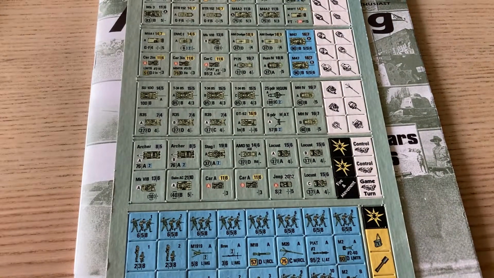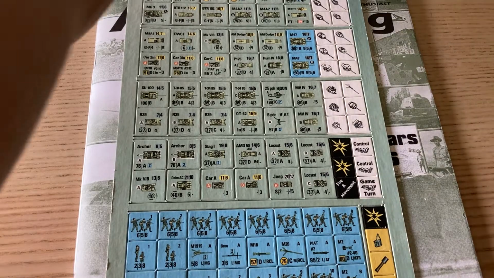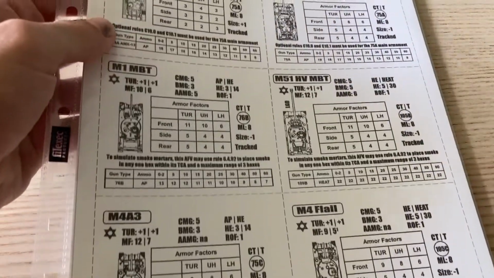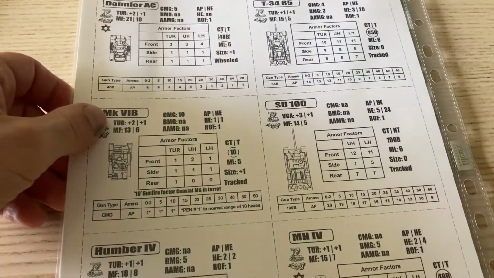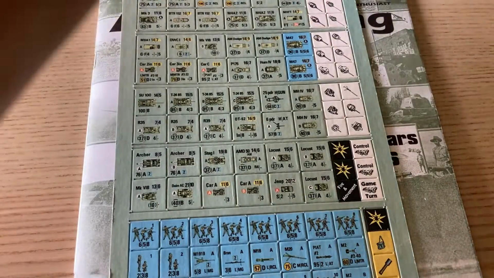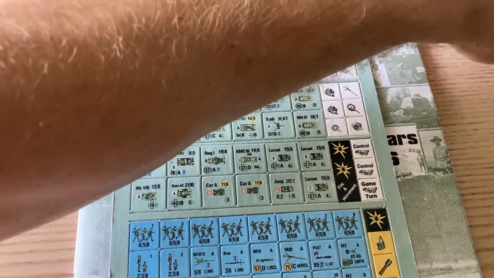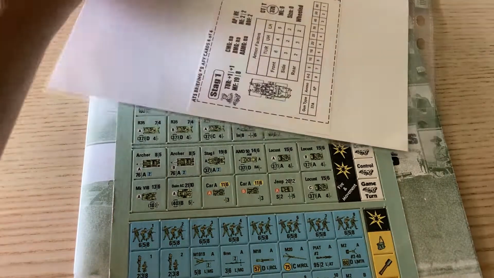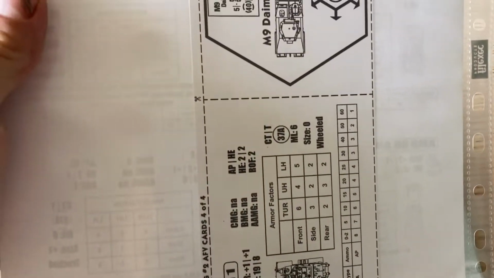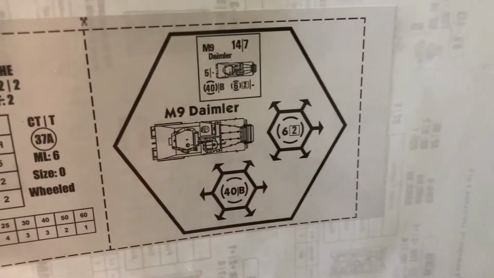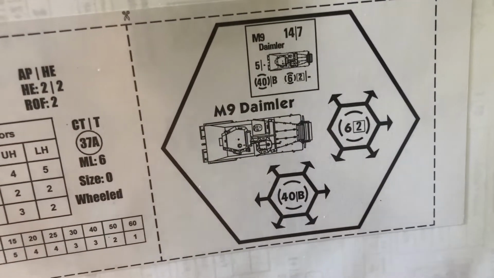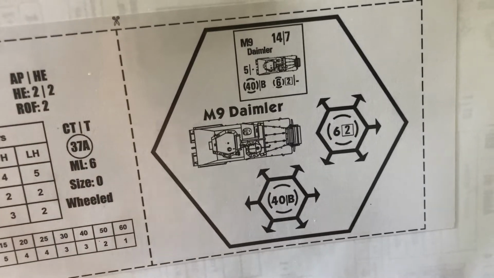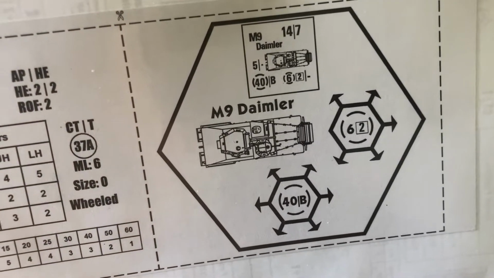So what else do we have? Well, yeah, we went over the vehicles and all that good stuff. And we have 4 pages of AFV cards. So that's 17 AFVs total. There are 4 big cards, and then there's a little guy down here for an APC, which don't get cards, but they do have to show you where it can shoot, because it's not immediately clear all the time that it can shoot every which way.